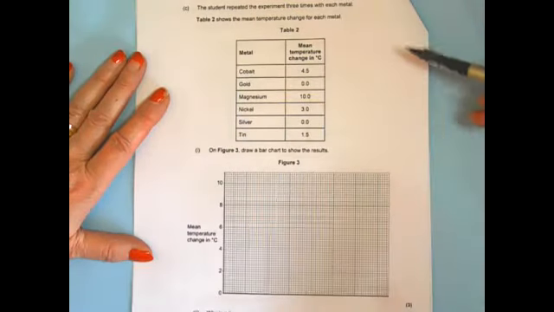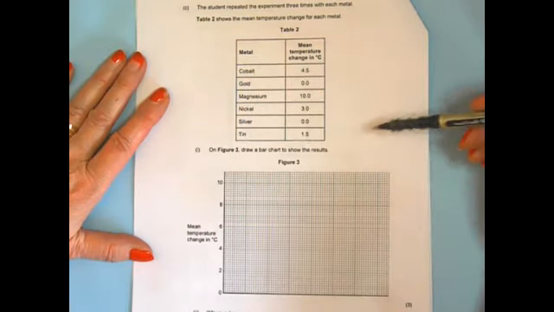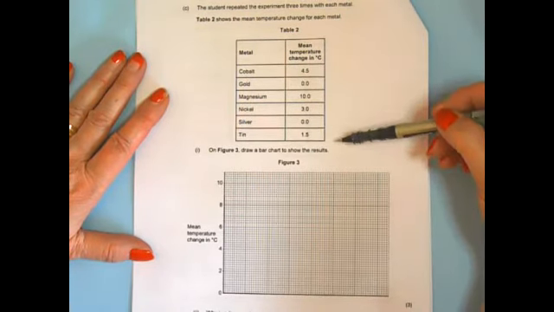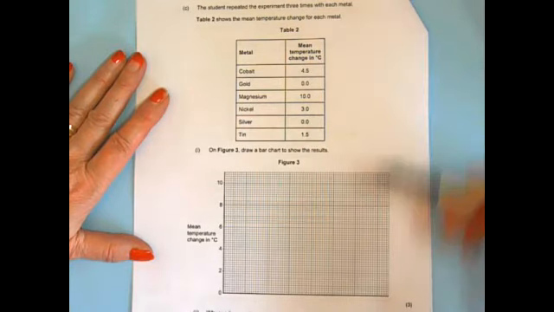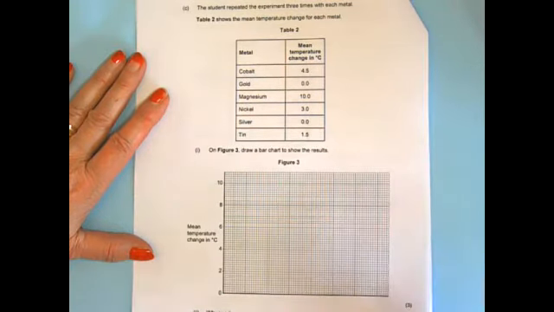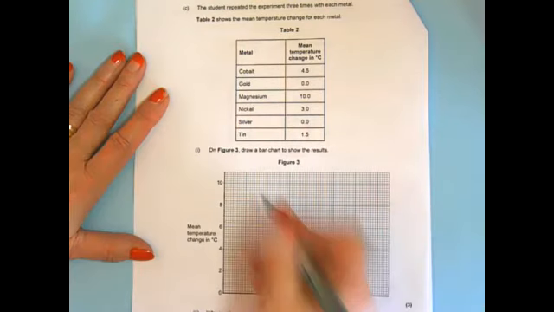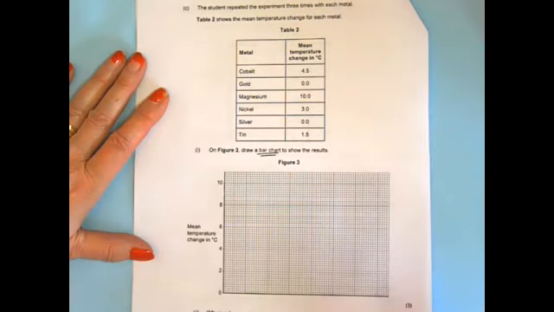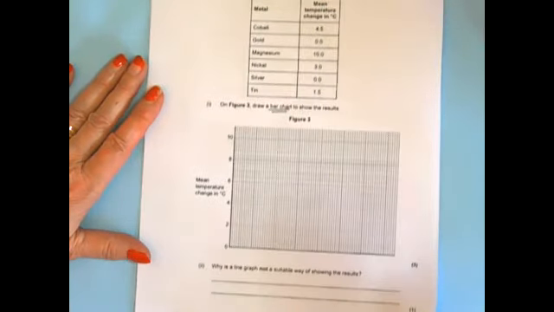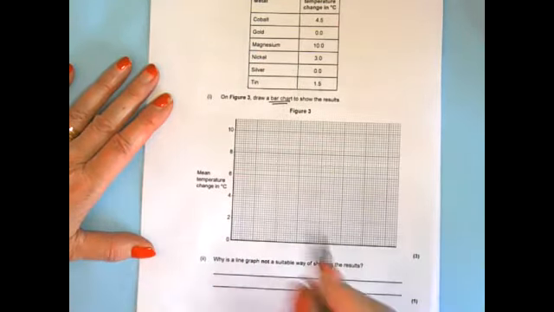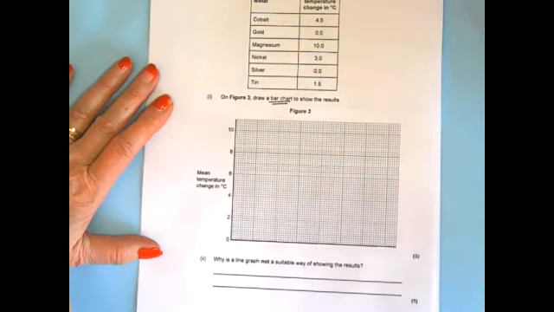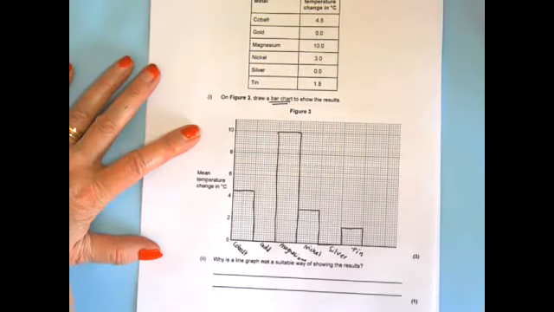Okay, so we're now presented with this table of values, which is the mean temperature change in degrees C for that reaction that we've just done. And here we've got a figure, and it says draw bar charts to show the results. So not a dot to dot, but a bar chart. Okay, so we'll do that now. Okay, so here is the bar chart.